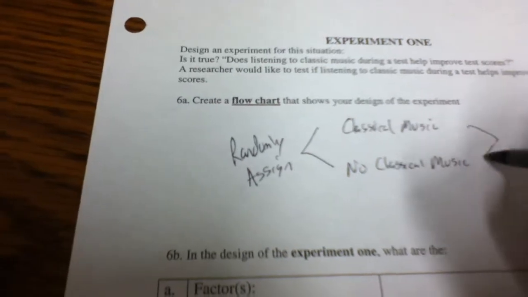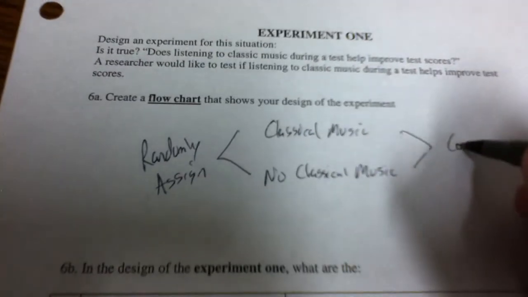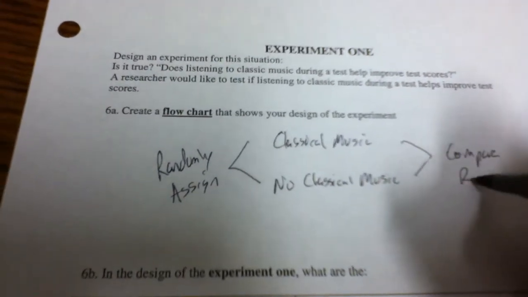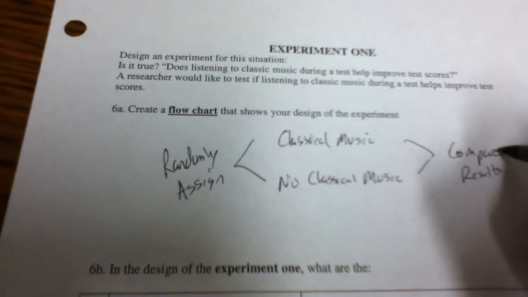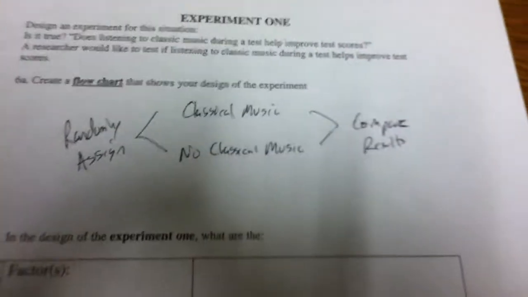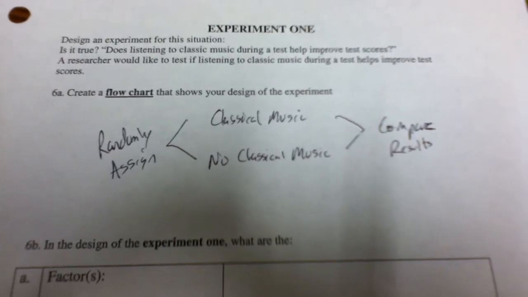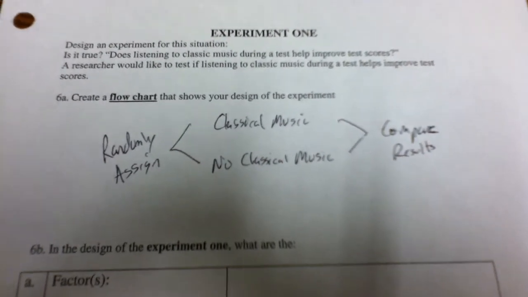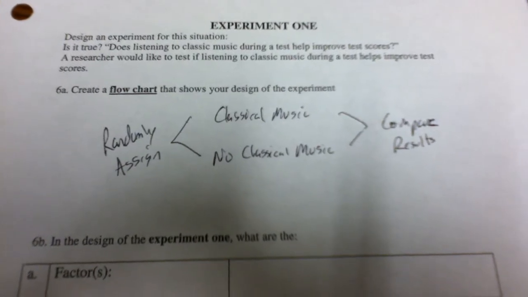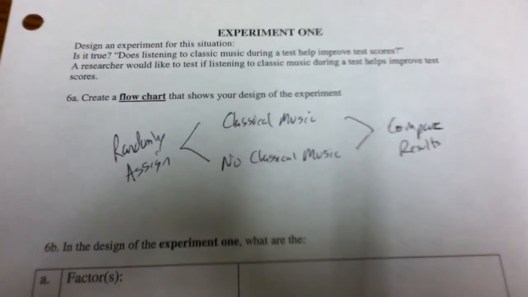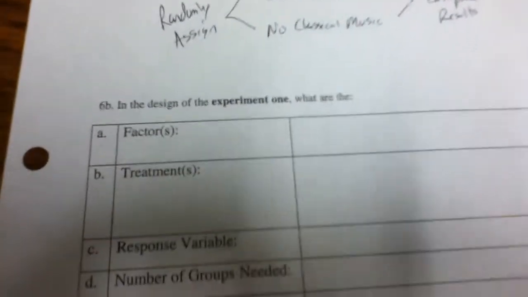And at the end of every flowchart, we have compare results. So remember, a flowchart always begins with randomly assign. It always ends with compare results. In this case, there's only one thing that we're testing, classical music. And we have to have a control group, which is no classical music. Then we'll answer the questions.